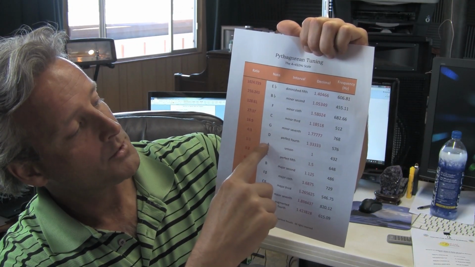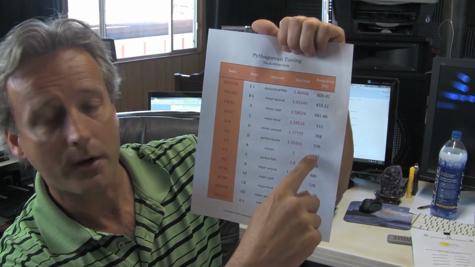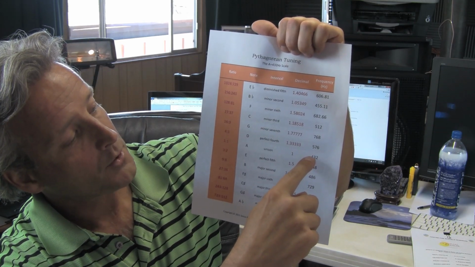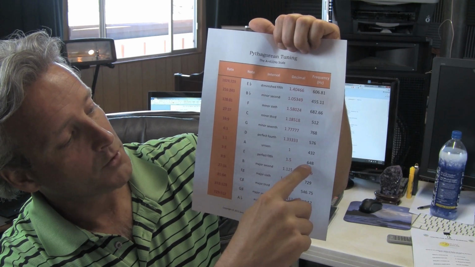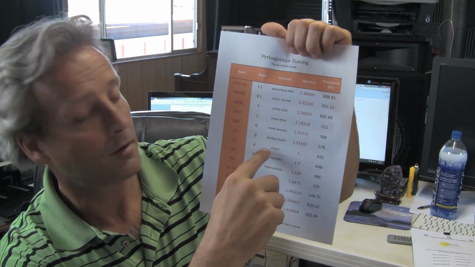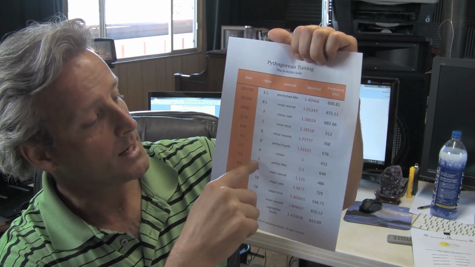So, for example, if you wanted to find out what the perfect fifth of the A is, you would just take the A, knowing that it's 432. You multiply it by 1.5, and you get 648. So 648 hertz is the perfect fifth of A. Now let's see if that's true. We got 648 hertz, which is an E, a perfect fifth.